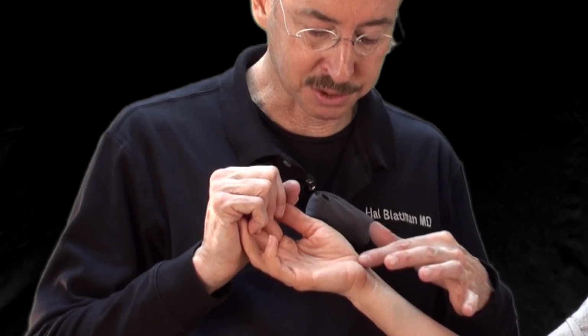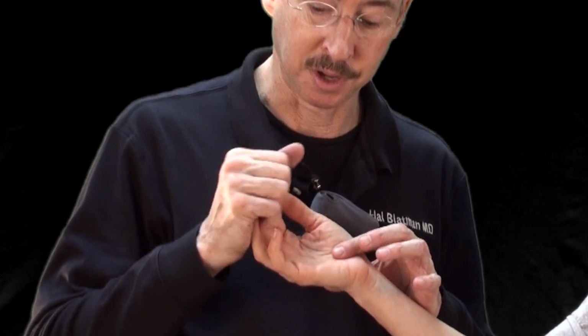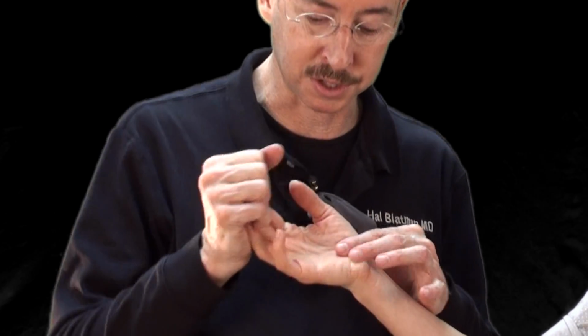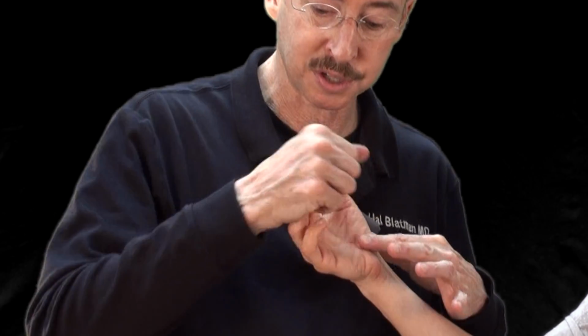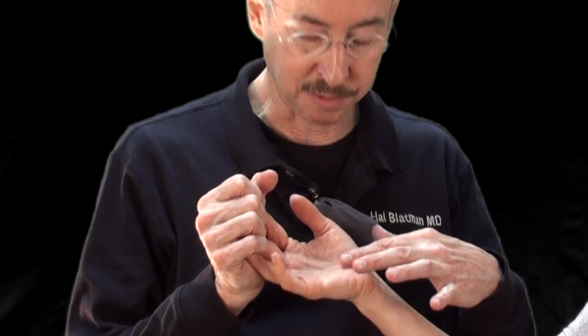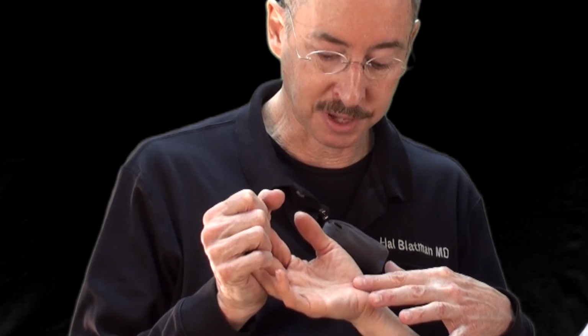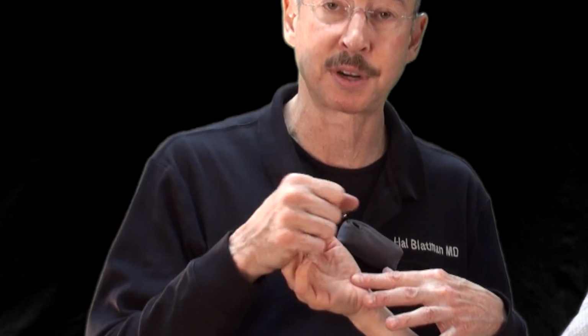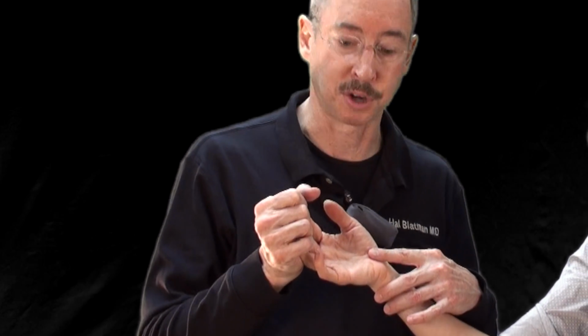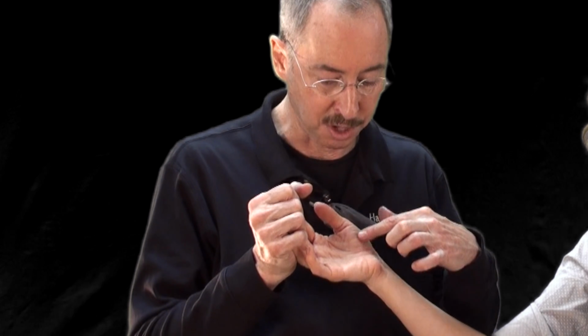The nerve, as it comes through this canal, has to move. When your fingers open and close, the tendons move, and so does the nerve that also comes all the way out to your fingertips. If this nerve is stuck here, then the nerve gets pulled on every time you open and close your hand, which is another reason to develop carpal tunnel syndrome, and that's from scar tissue between a ligament and your nerve.